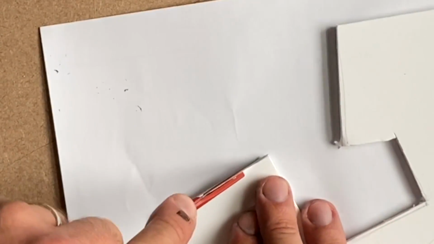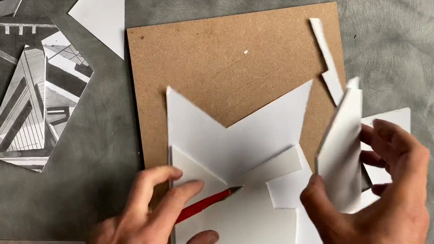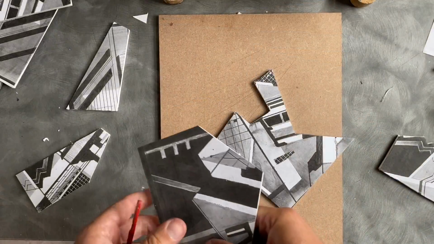And also when you're placing them on the photocopy, try and put them in the interesting areas, just in case there's areas of your work which are quite bland. You don't want the foam board to be on those areas.